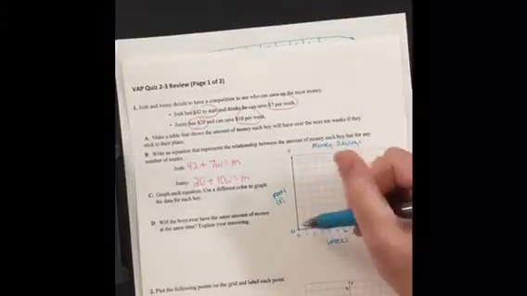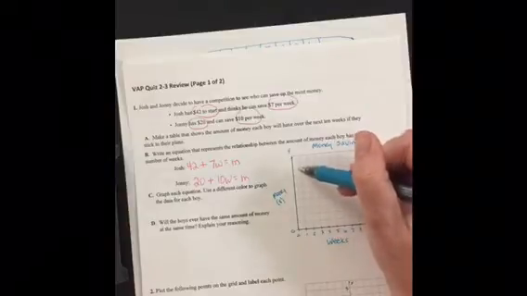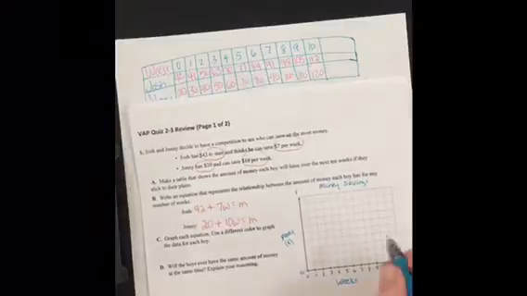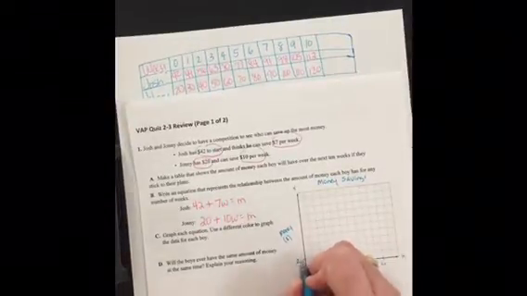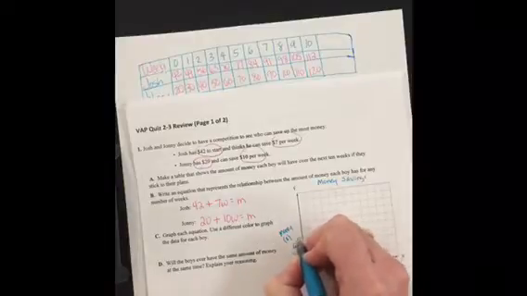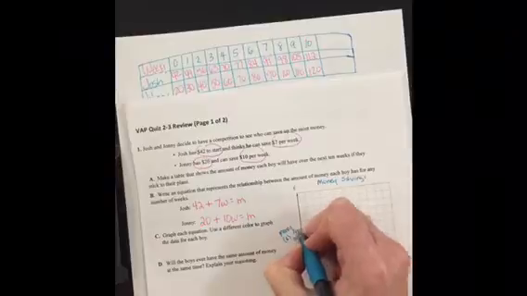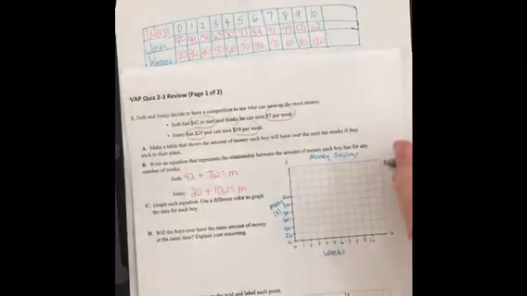So if I go by tens, let's see if I have enough room. 20, 30, 40, 50, 100. I don't have enough room if I go by tens. So I will go by 20s. Probably could go by 15s if I wanted to. All right, so over here I'm going to say that blue is Josh.